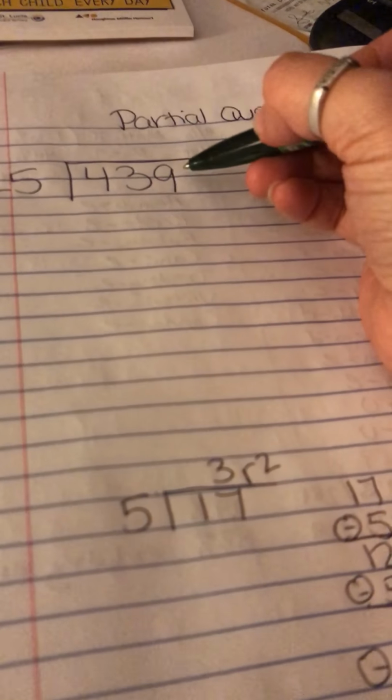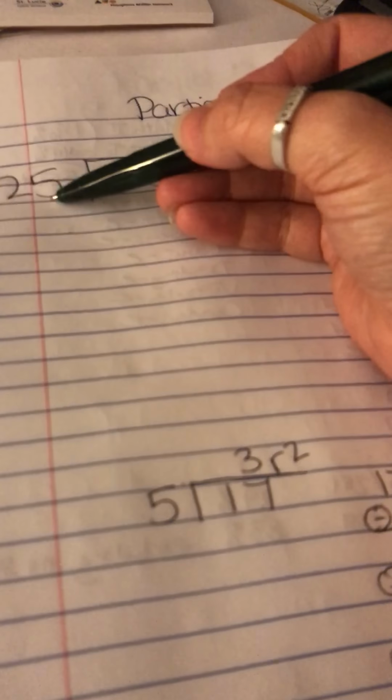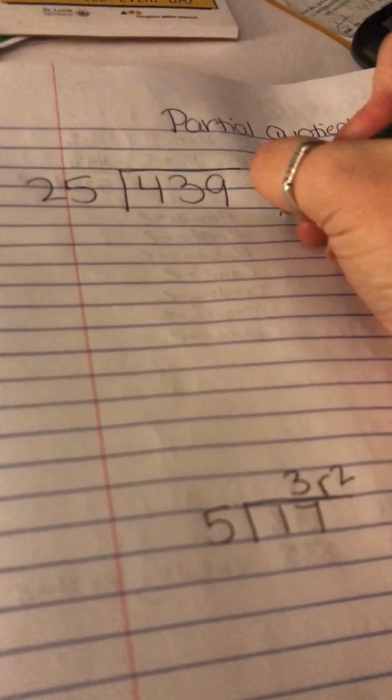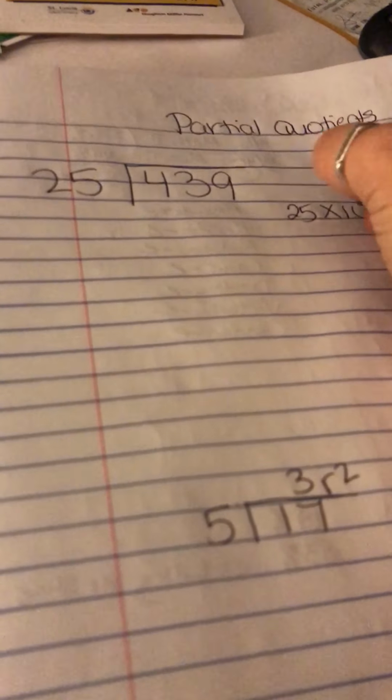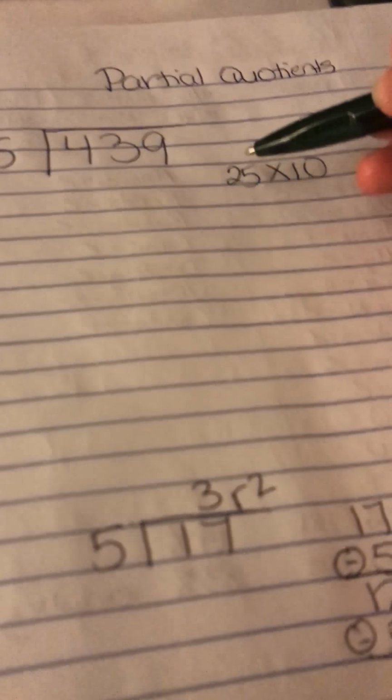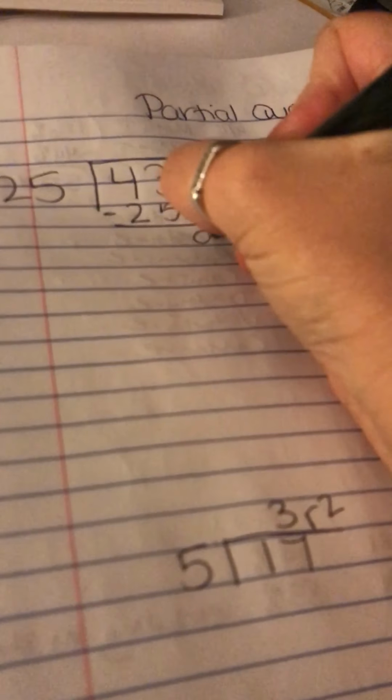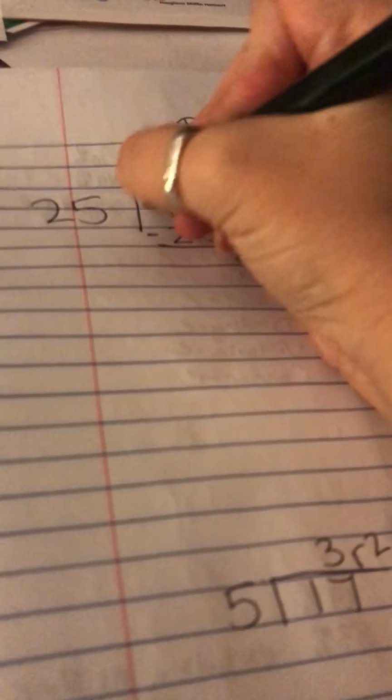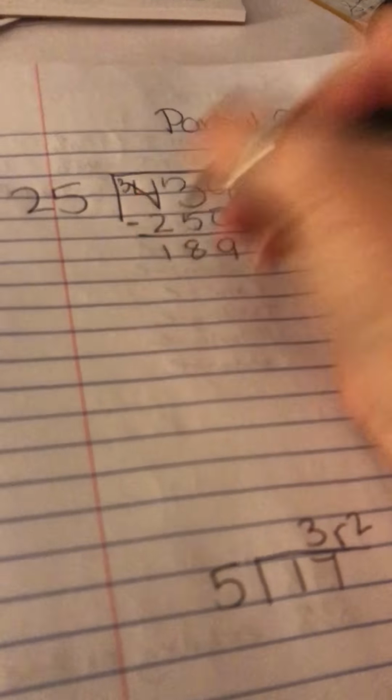So my recommendation for students was to start with 10 groups of 25. Always start with 10 groups. So we're going to keep track of how many groups we have out to the side. I'm going to subtract 10 groups of 25, which means I'm going to subtract 250. And with subtracting that, I am going to get an answer here of 189.